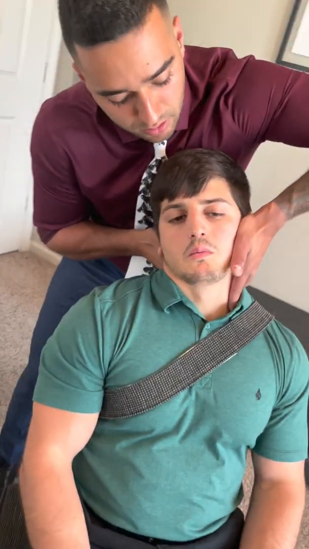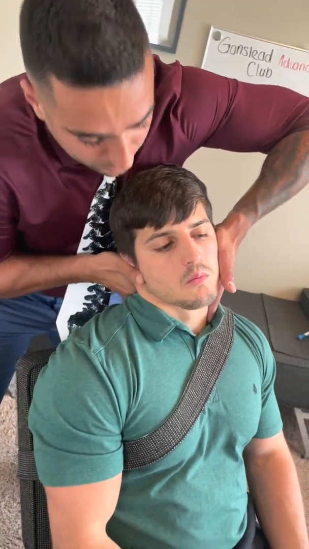You can see his chin comes up because I'm coming together and I'm stabilizing the rest of the spine. Okay?